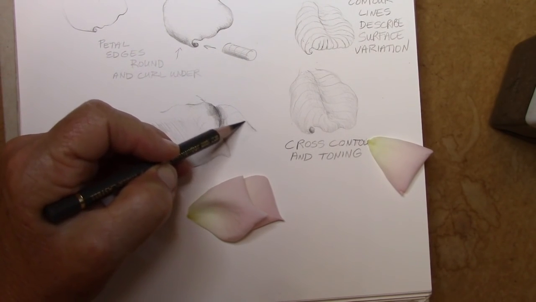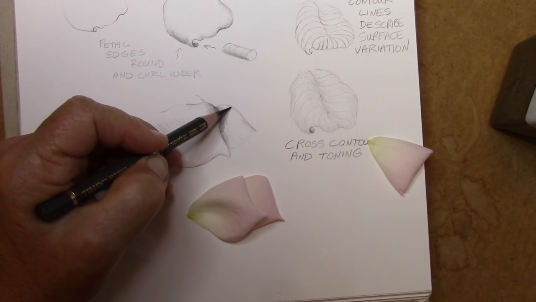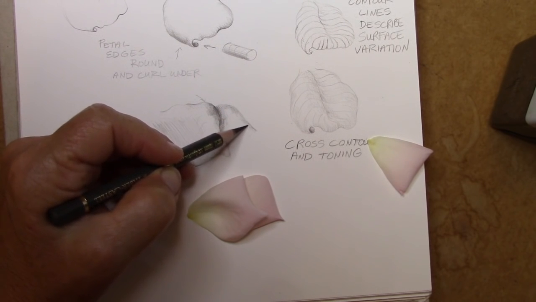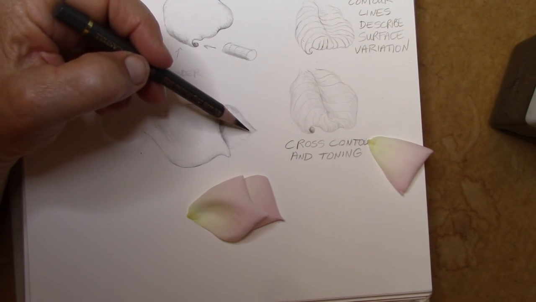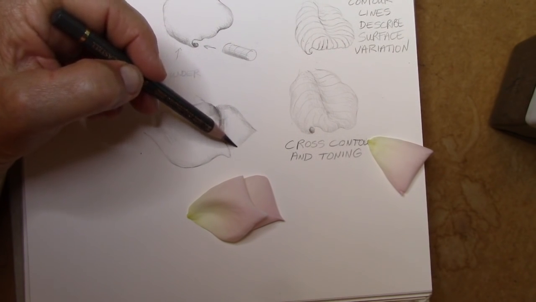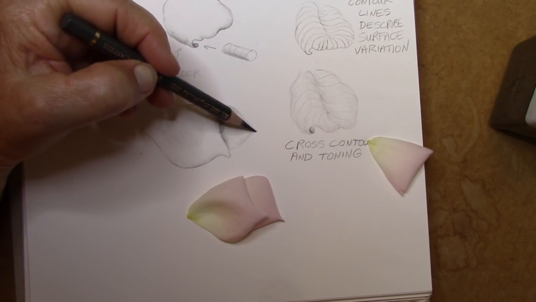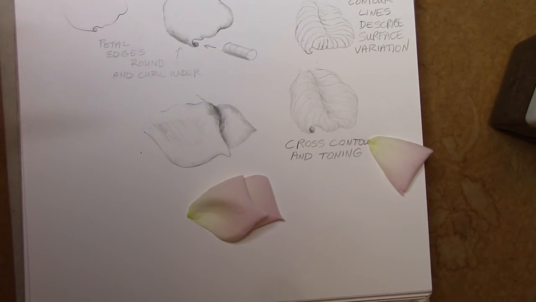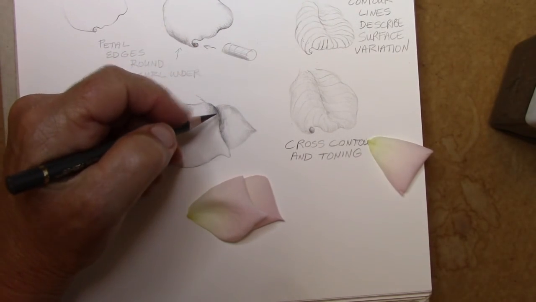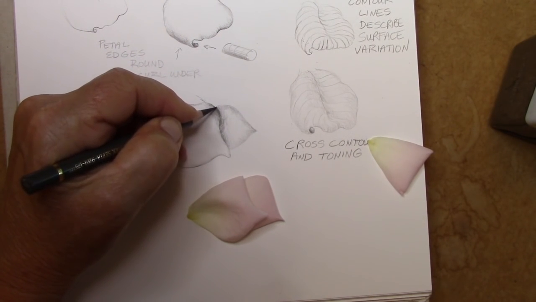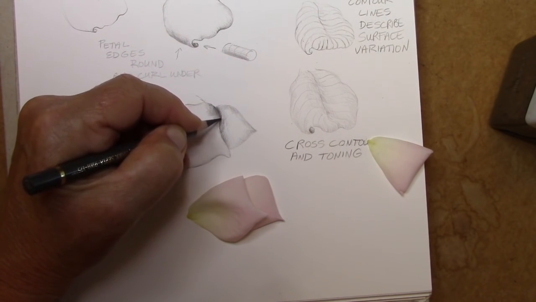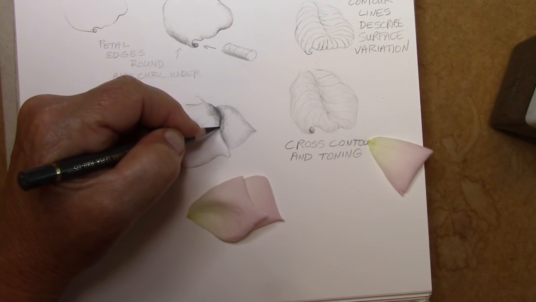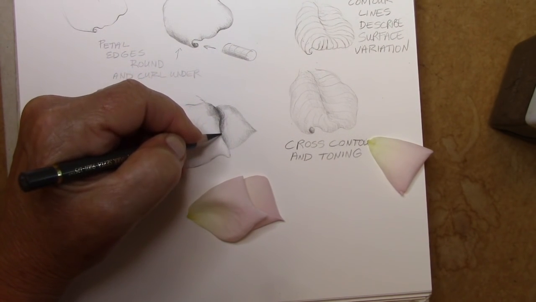And I'll keep working this whole petal. So the outer edge of this underneath petal, it's away from the light. So it's got a bit of tone to give it that idea of rolling away from the light. And the same with this other side of the petal. It's rolling away from the light. And now that I've got that, I can darken even more underneath to really push the top petal on top and the bottom petal below.